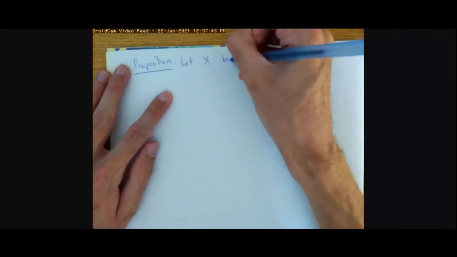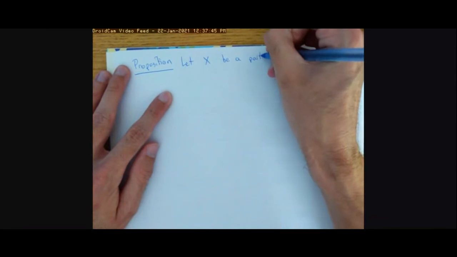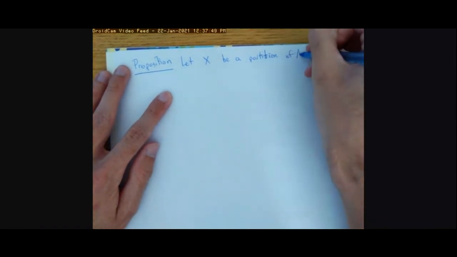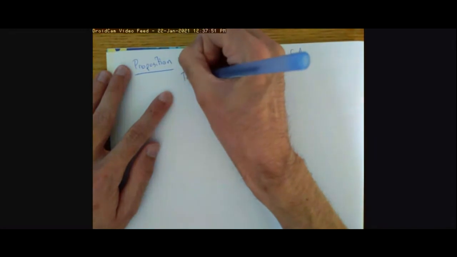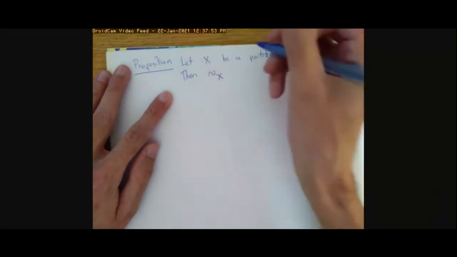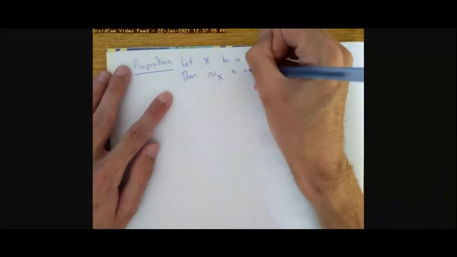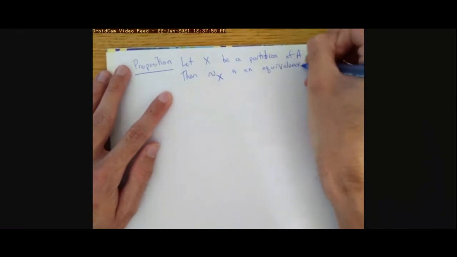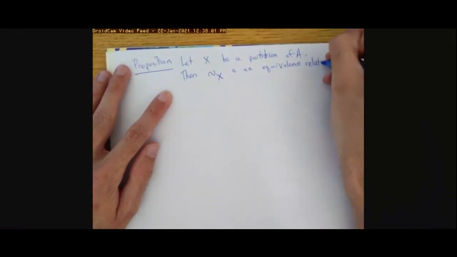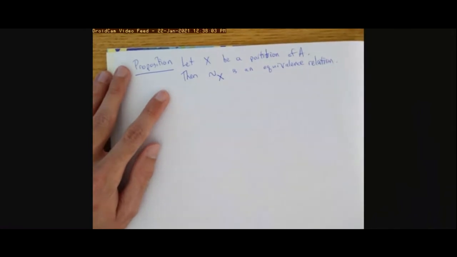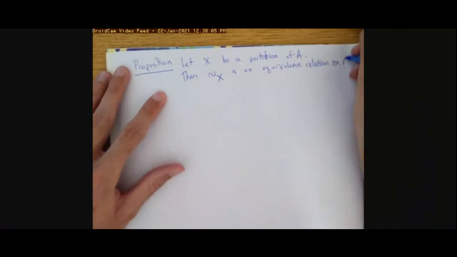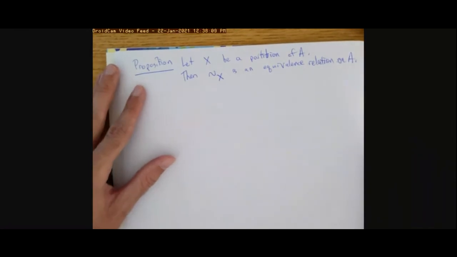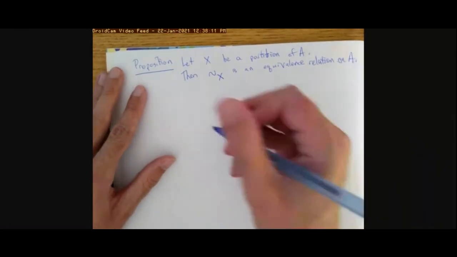Let X be a partition of A. Then squiggle sub X is an equivalence relation on A. Not going to prove this.